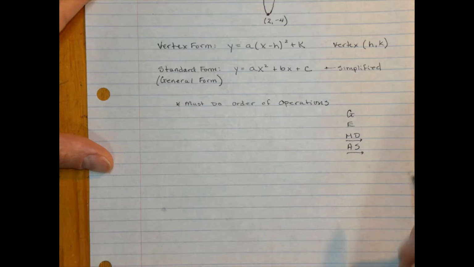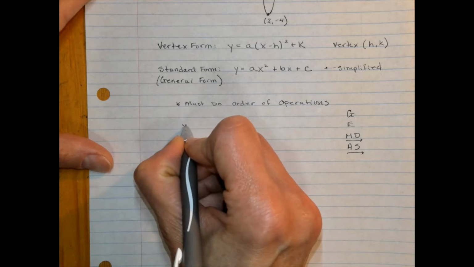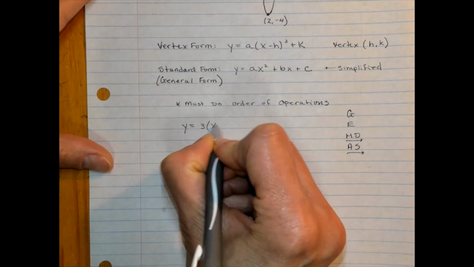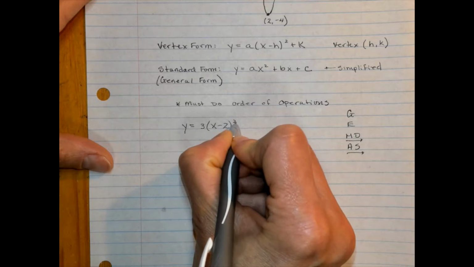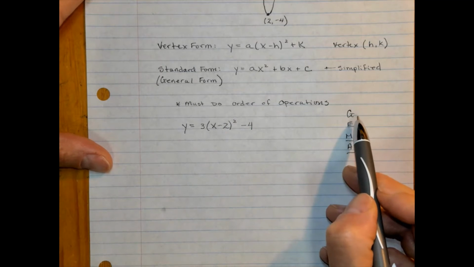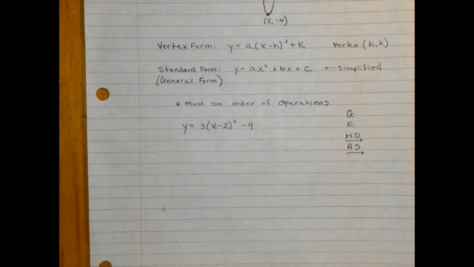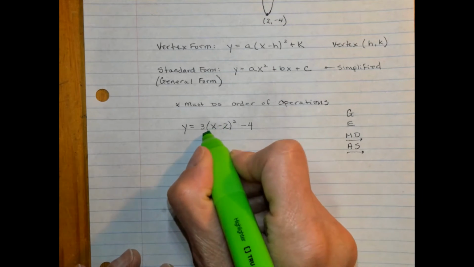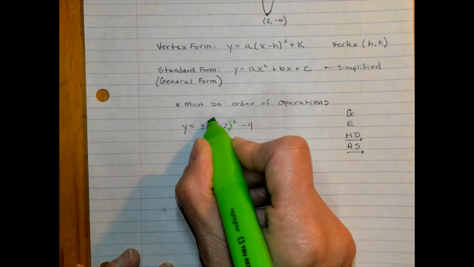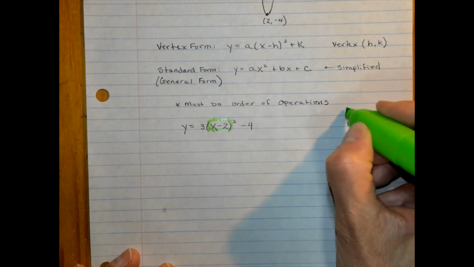Okay, so let's look at our original problem. y equals 3(x minus 2) squared minus 4. So the first thing I notice is that I have a grouping. So this right here is my group. That's all my group.